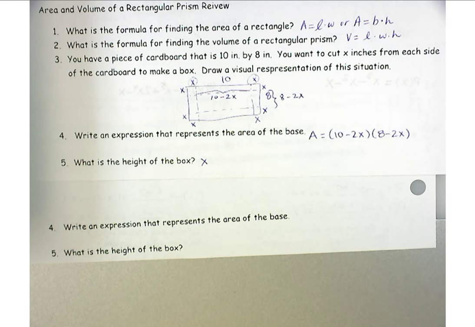Now that may seem really random, a trip down geometry lane, but why do we probably do that? There's going to be something on your homework where you're going to need to use that information.